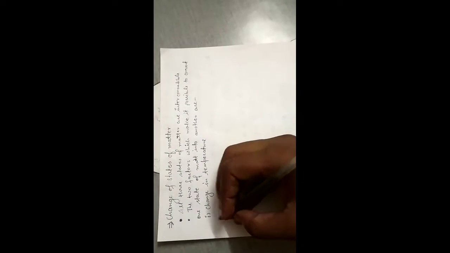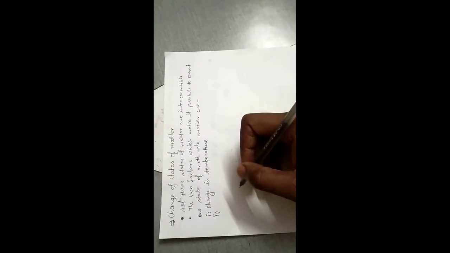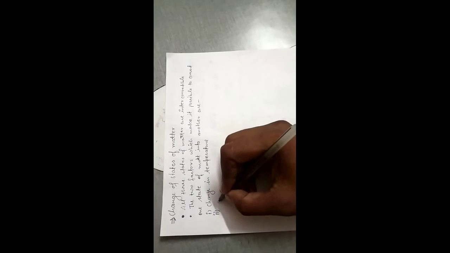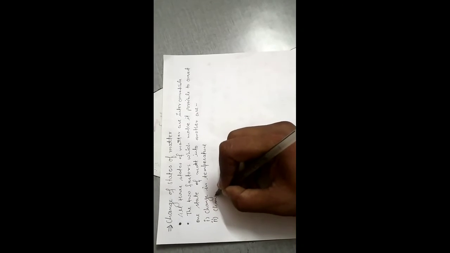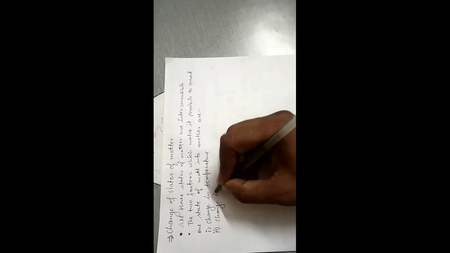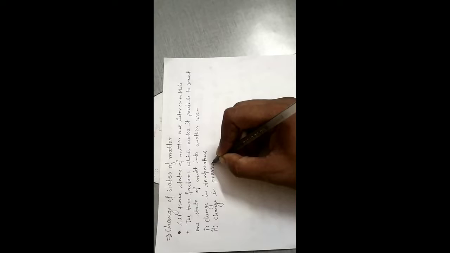Means the states of matter can be converted by change in temperature. And the second factor on which the states of matter depends is pressure. So the states of matter also can be converted by change in pressure. So there are two factors by which we can change the state of matter. The first one is change in temperature and the second is by changing pressure.